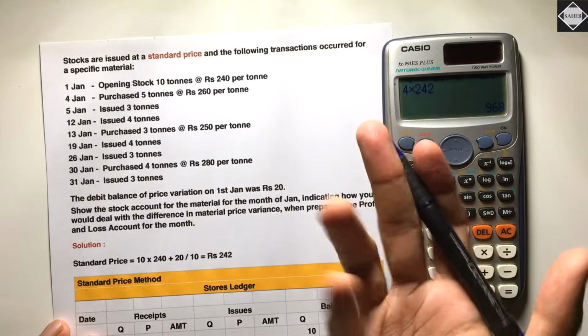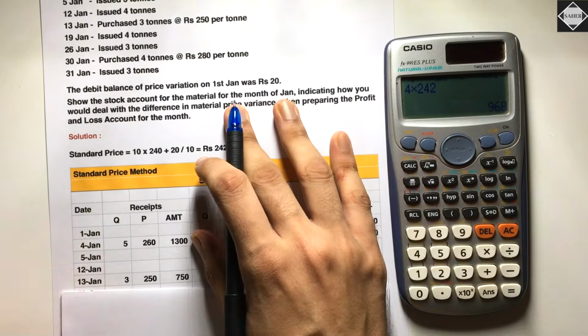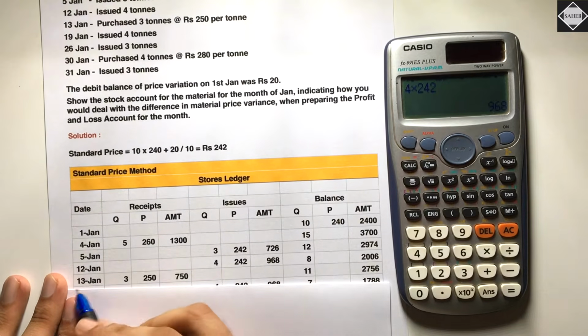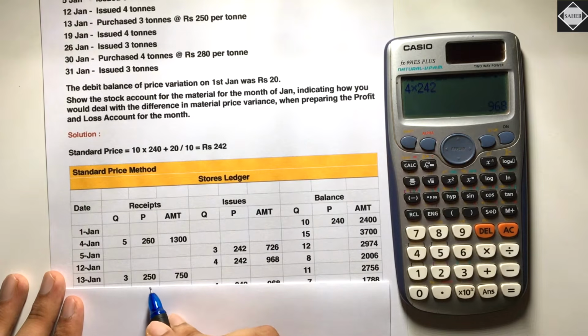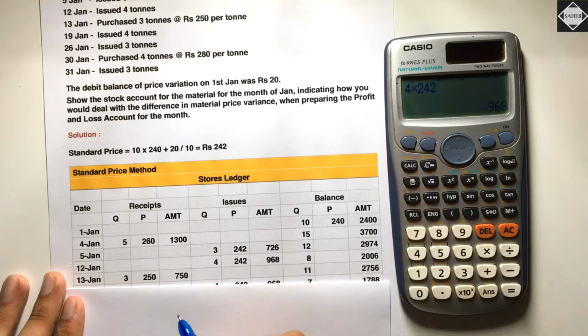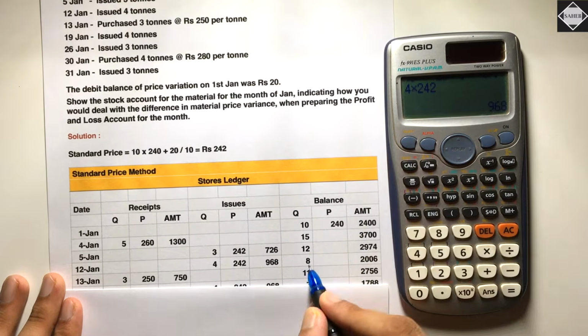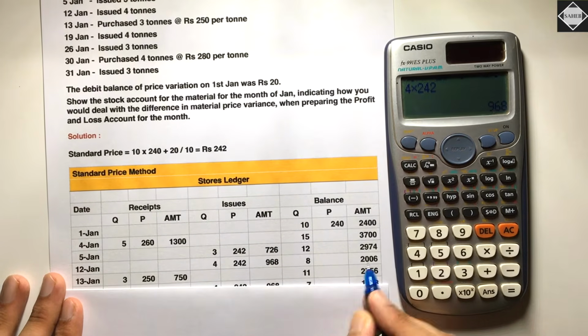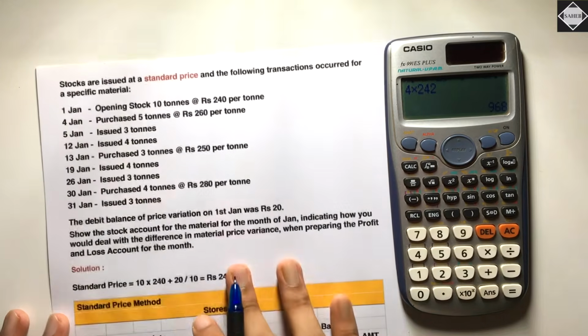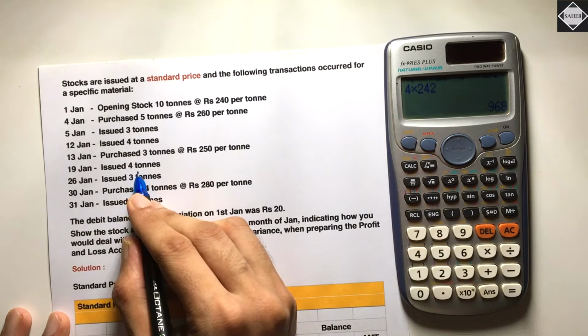Now whenever you have a purchase, directly take it in the receipt column as usual, nothing special about that. 13th January, 3 tons you have purchased, 250 is the price per ton. If you multiply, you get 750. Clear? So now just add it. 8 plus 3, that's 11. 2006 plus 750, that's 2756. Clear? Easy. After that, on 19th of January we have to issue 4 tons.